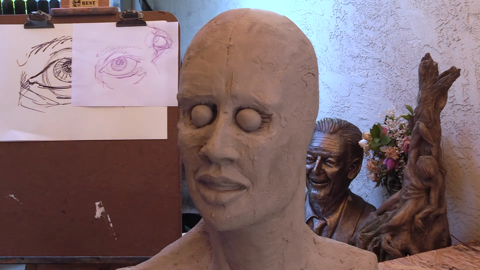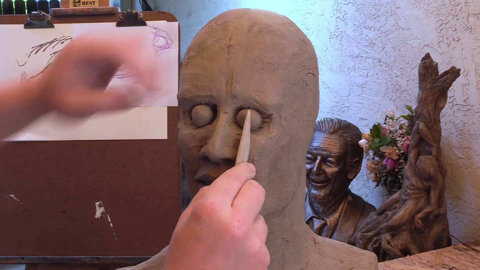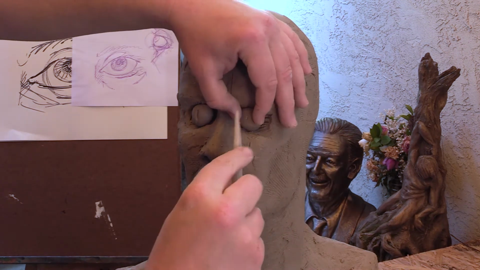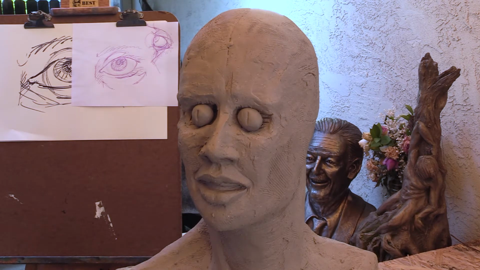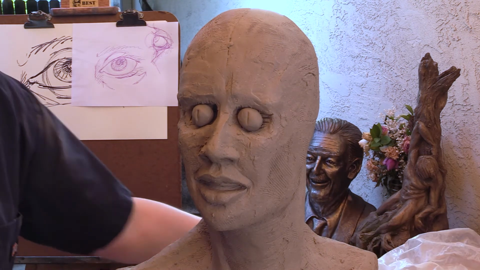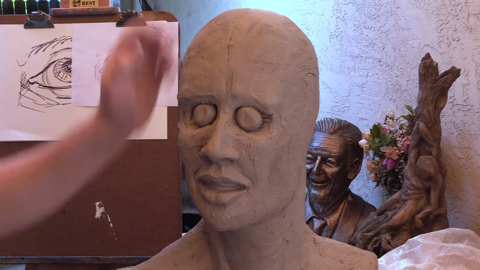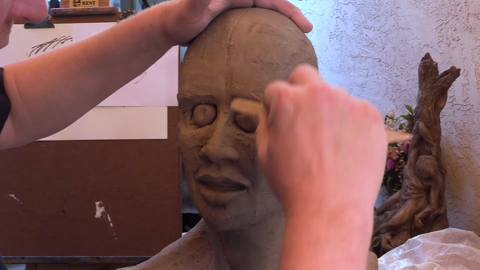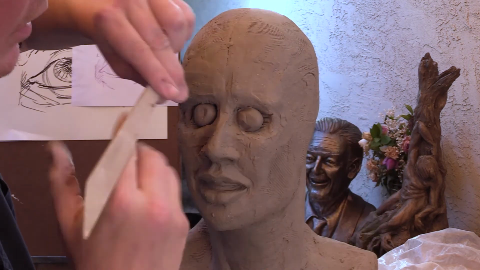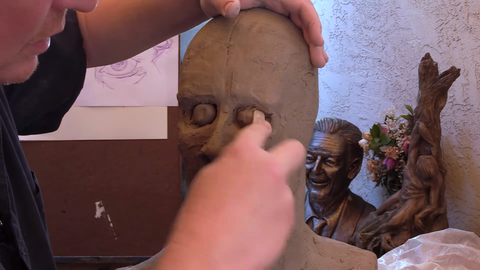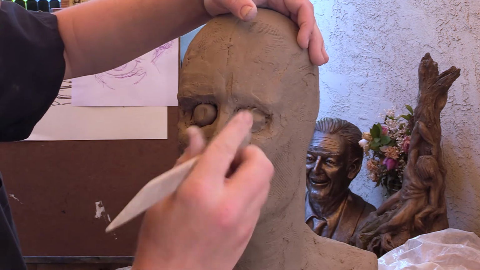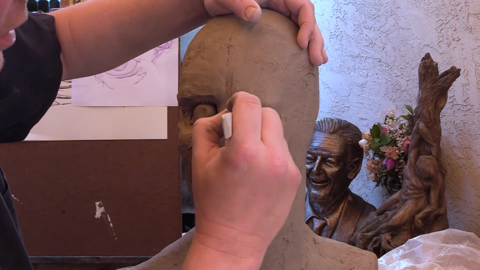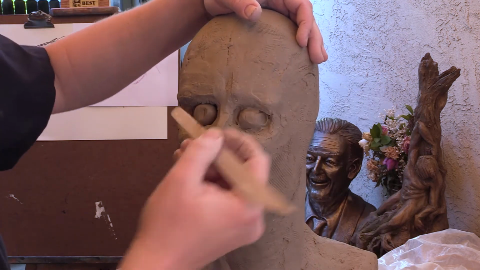So, check your proportions. Corner of the mouth is where the pupil is going to go. Boop. All right. Boop. Ooh, snake eyes. Creepy. I like using the rounded tools. Squeezing it in place. This clay is really forgiving, so it will probably stick.